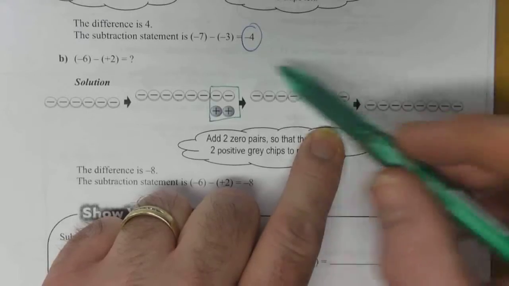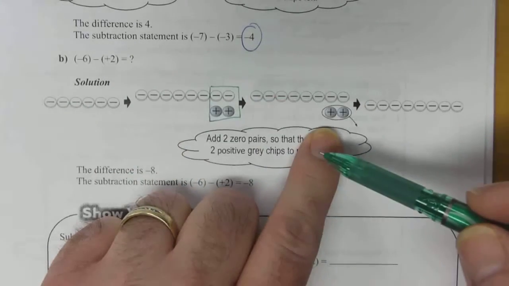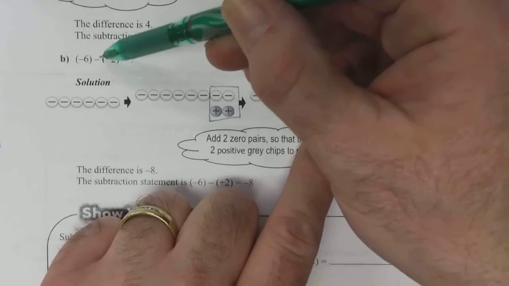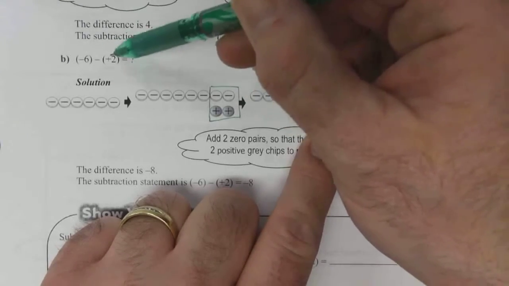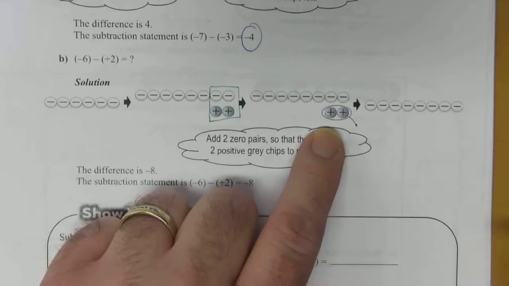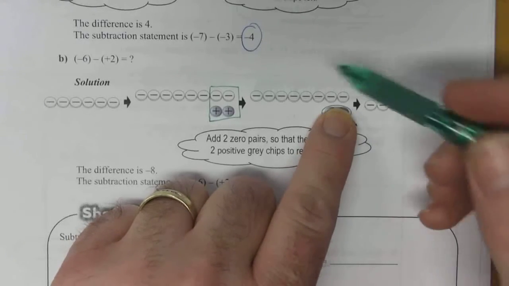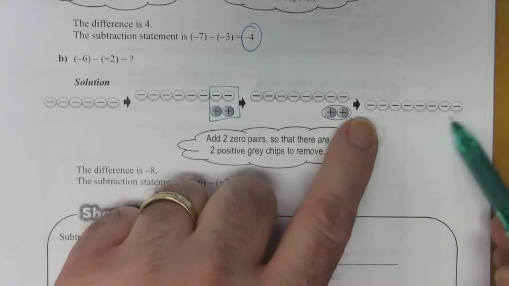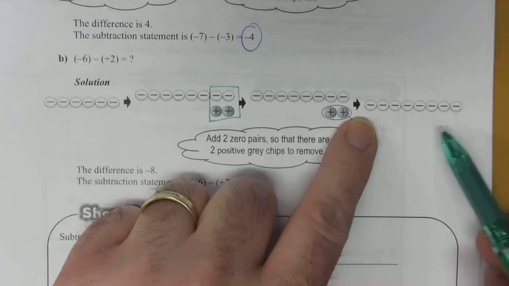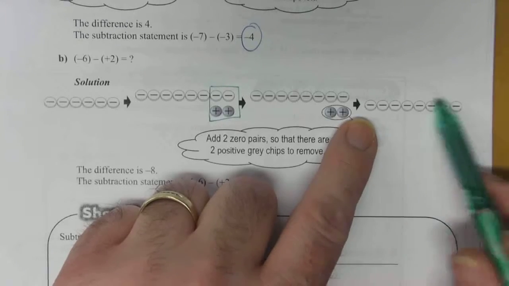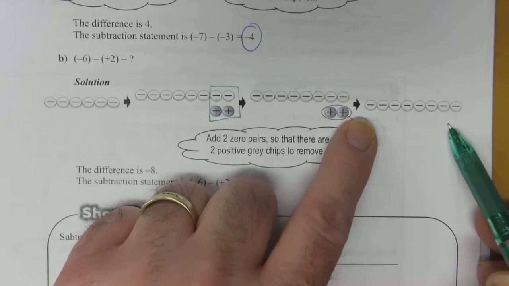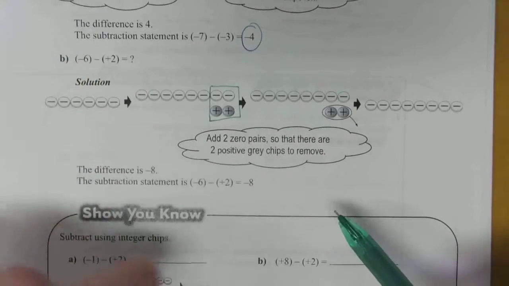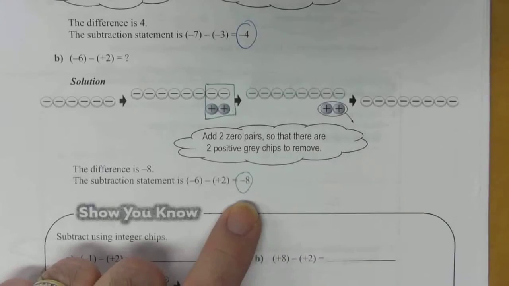Now, this has the same value as the original -6 chips. Now we can remove, which is what the subtraction sign tells you to do, we can remove 2 positives. So we pull those out, and then when we've done that, we're left with 8 negative chips, as shown here. So in actual fact, that's our answer. It's -8. So -6 subtracting +2 leaves you with an answer of -8.